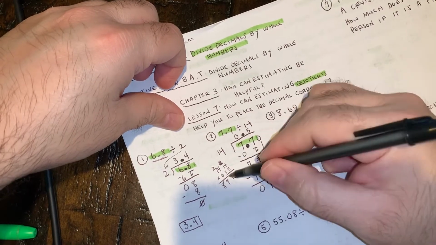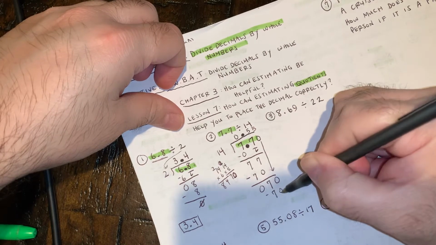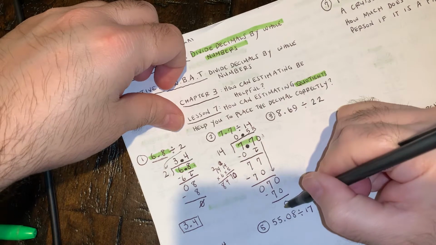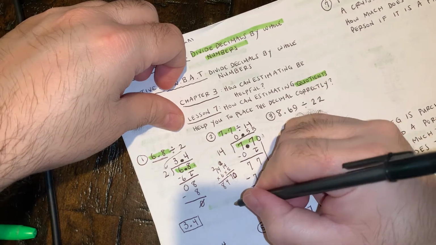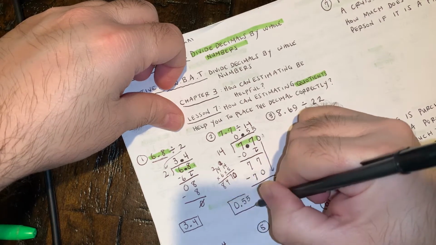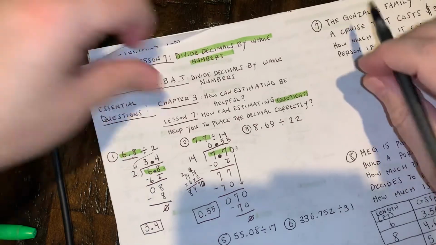And then look, 70, we already did that. So it's gonna be 5 again. Subtract. Now, I got a 0. There's nothing to bring down. So when you have a 0 and there's nothing to bring down, it terminates, so that is your answer. We have 55 hundredths. So keep on going until you terminate. That's basically the trick for this lesson.